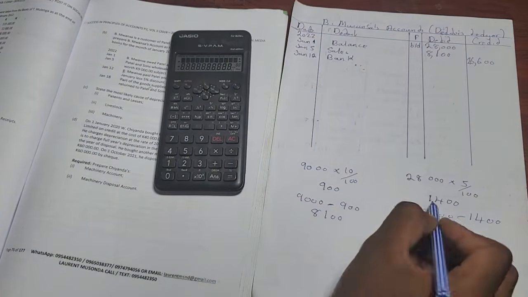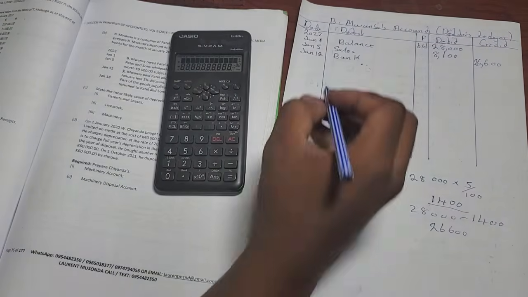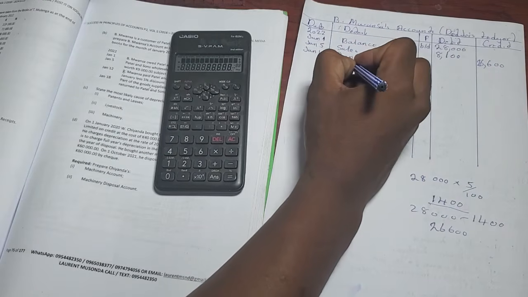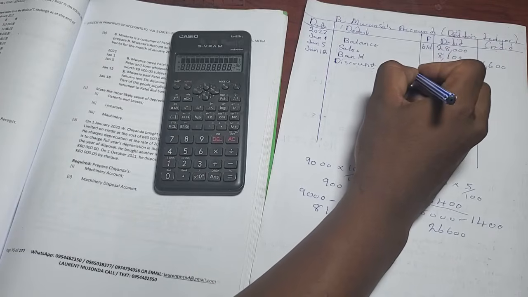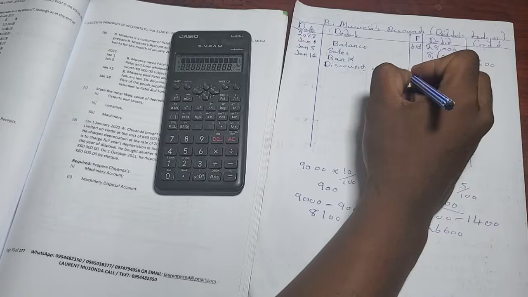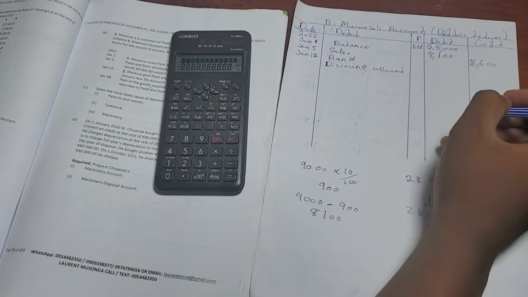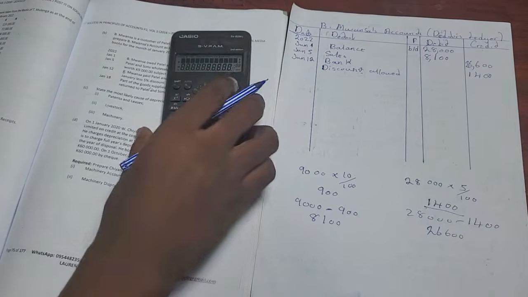Then even the discount is supposed to include it. So on the same June 12, you write also discount allowed. So the discount allowed is also credited as 1,400.